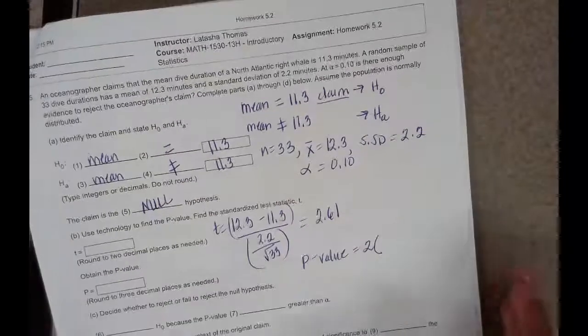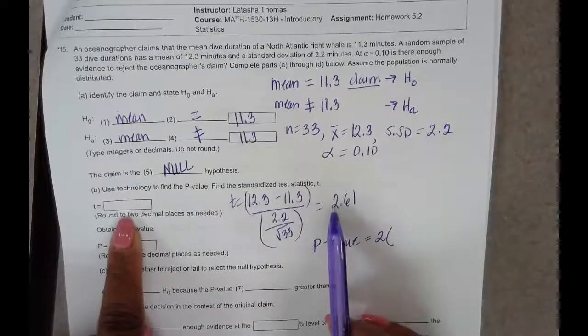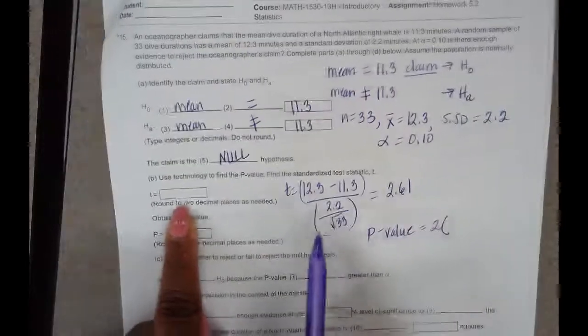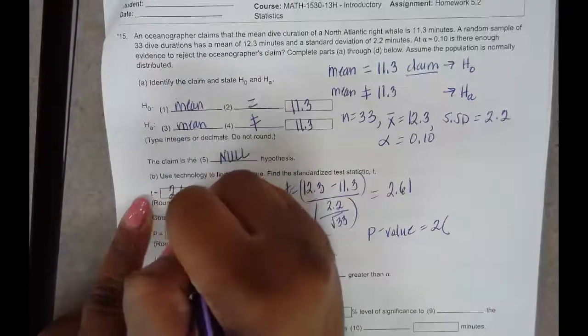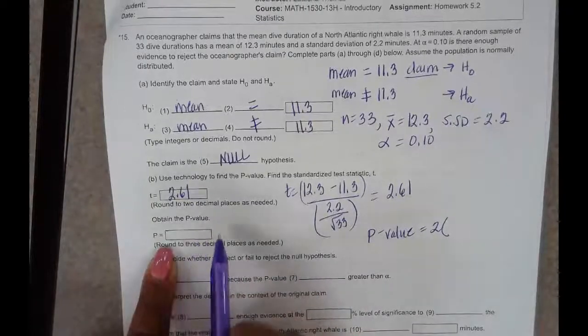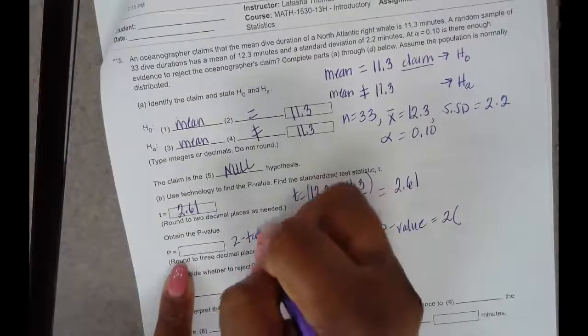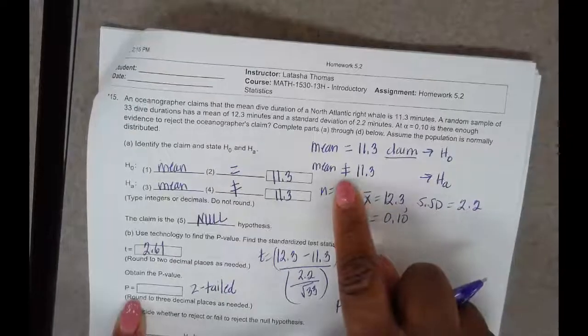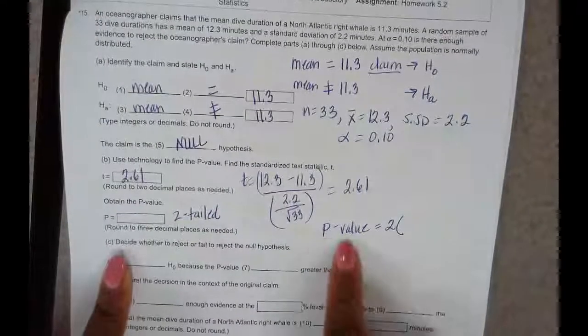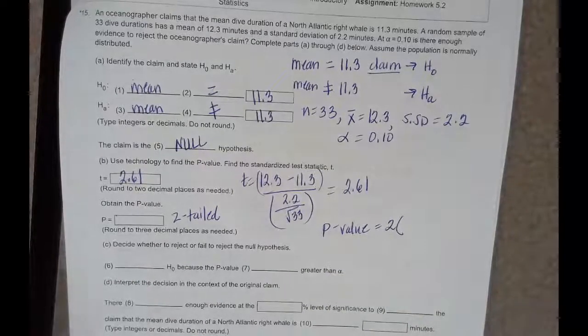Alright, y'all. So let's start off with finding T. So hopefully you found T to be 2.61 when you did your calculation. But to find P this time, because we have a two-tailed test. How do I know I have a two-tailed test? Because I have the not equal to sign here. So the p-value when I find a two-tailed test is a little different.